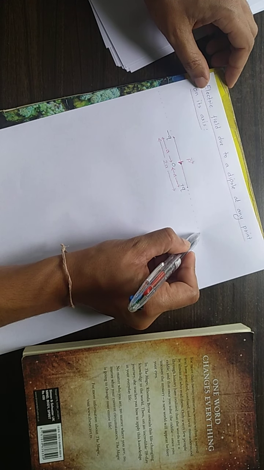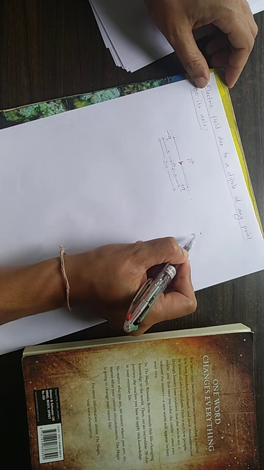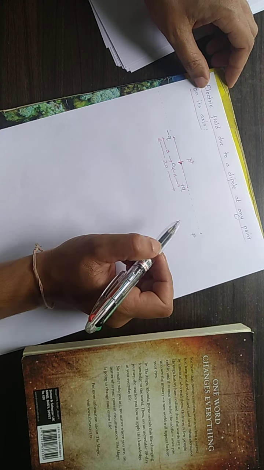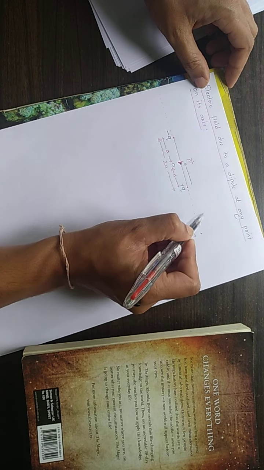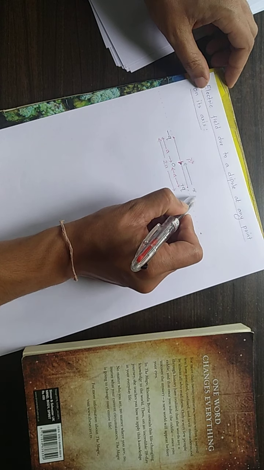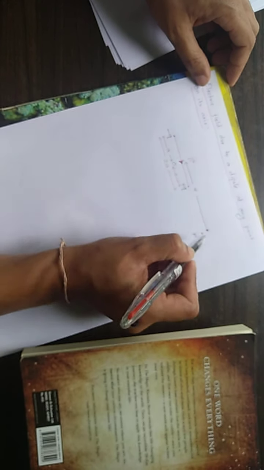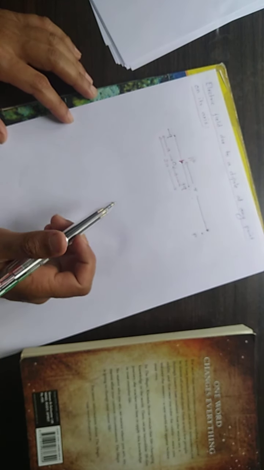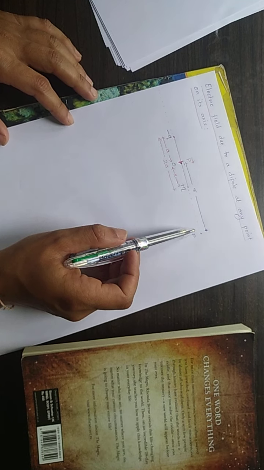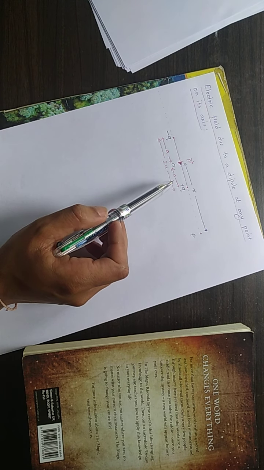I want to indicate any point P on the axis, at a distance r from the center of the dipole. Our intention here is to calculate the net electric field at point P due to the dipole system.